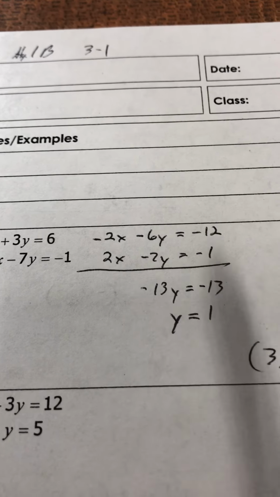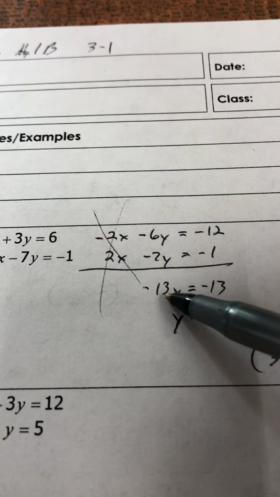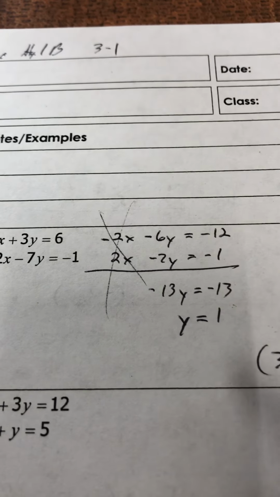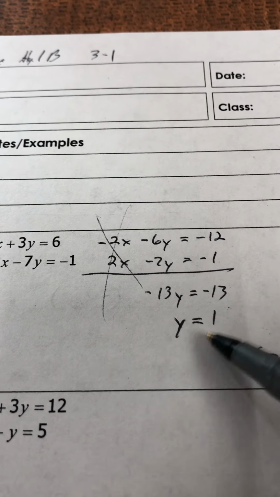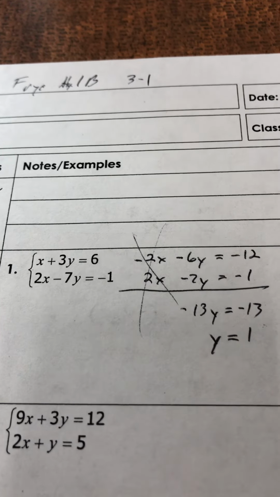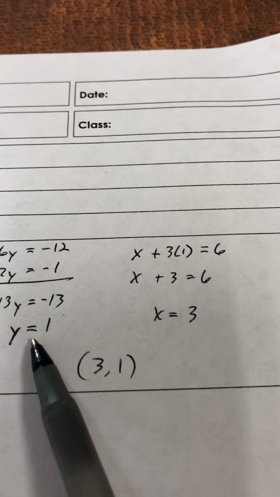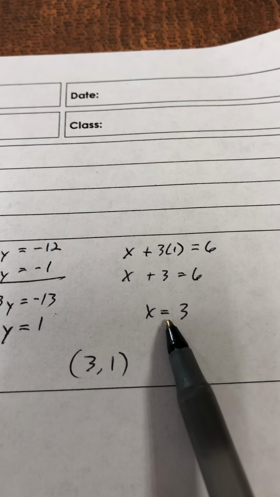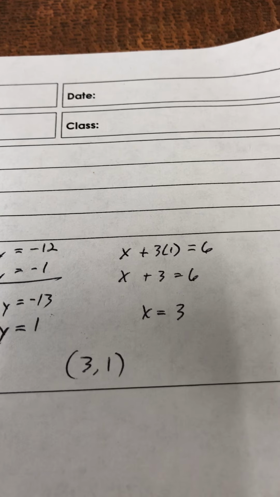Now I just go through and I do the problem. These canceled out. That's why I did it. I get negative 13y equals negative 13. I just add these up. Okay? Negative 13 divided by negative 13 is 1. Y equals 1. I go ahead and plug that 1 in one of these problems. The first one looks easiest to me, so I plugged it in where the y is because I found out y equals 1. I plug it in there, and I work the problem out to solve for x, and I get x is 3. So I have 3 and 1.